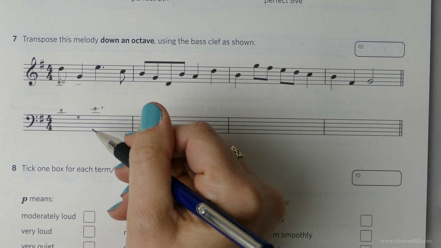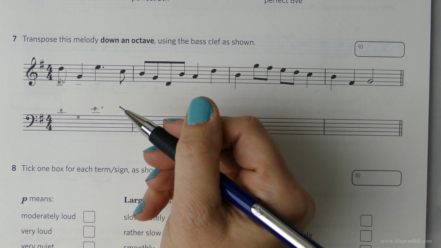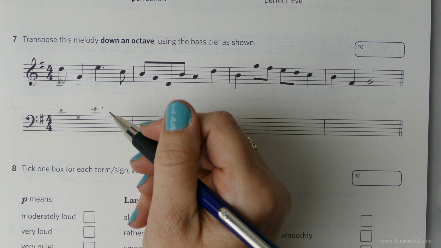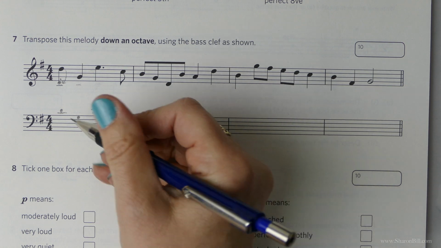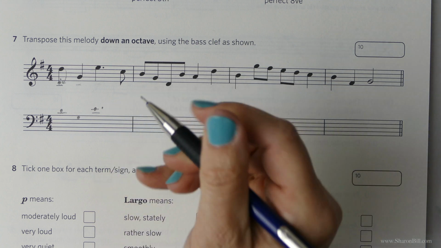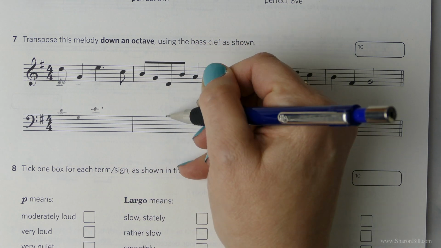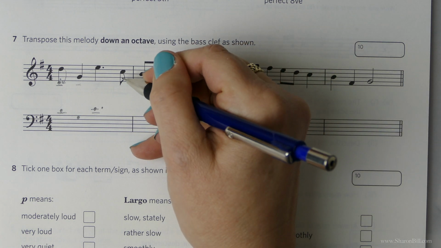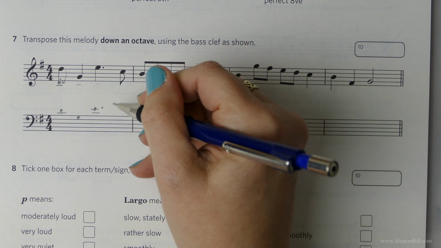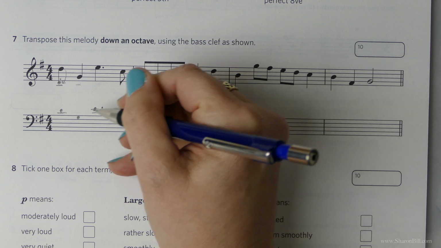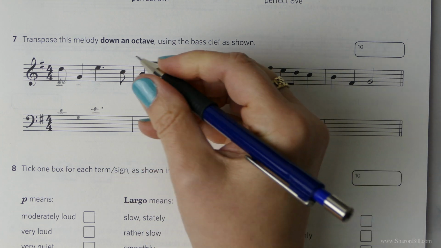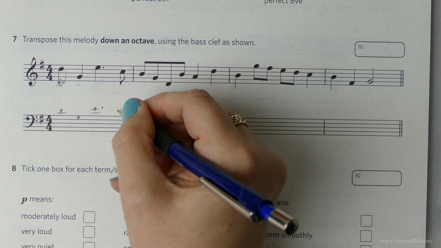Notice I'm not doing the stems just yet. I'm going to leave those till afterwards. I've got enough to be thinking about without worrying about too many things at once. So let's just get the blobs in the right place. Also, I'm keeping everything reasonably aligned with the notes that are above, just so that I don't lose track of where I am, and also so I know everything's going to be properly spaced and I'm not going to be running out of space. So here we're coming down a third.